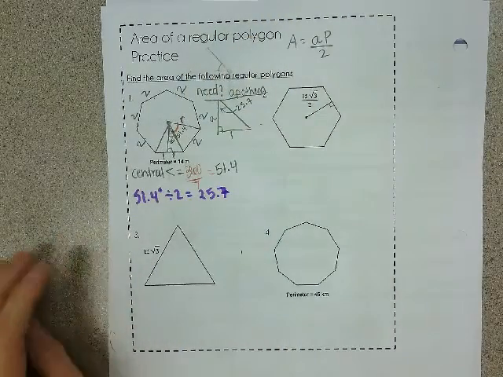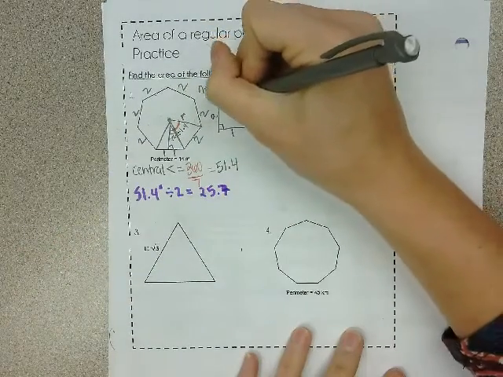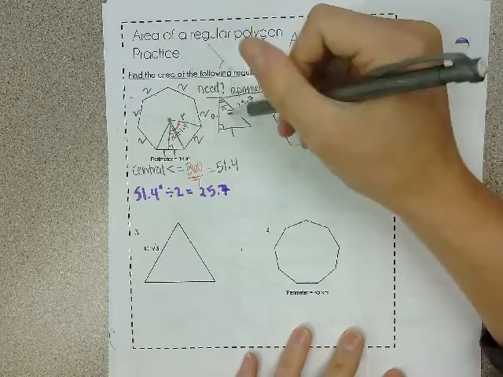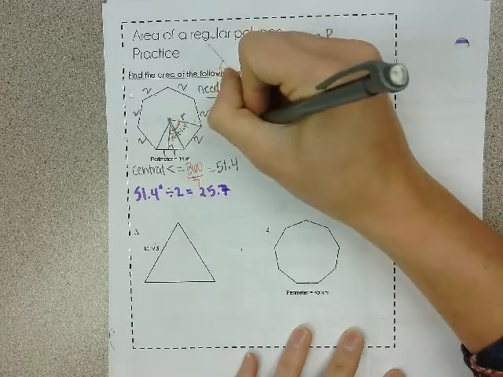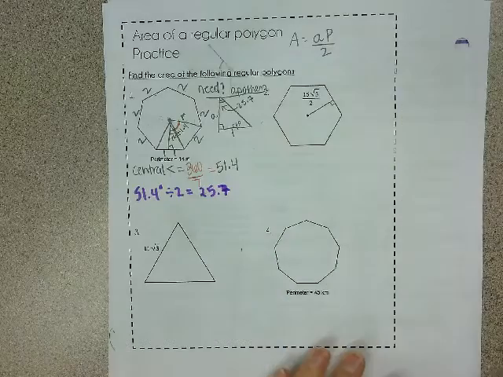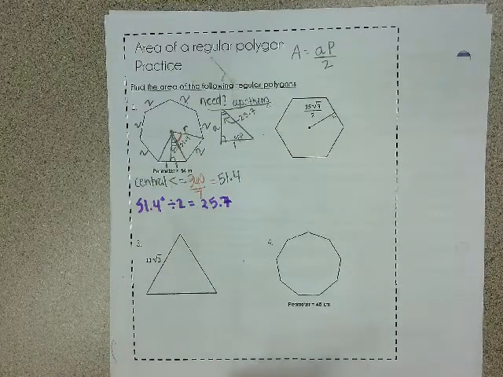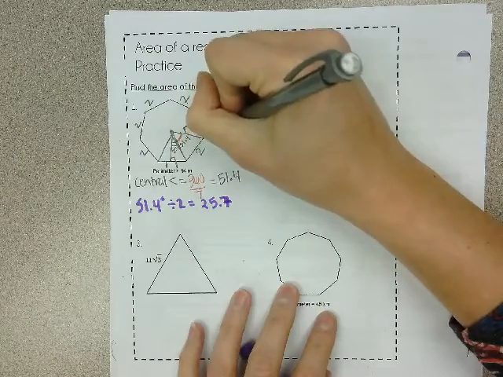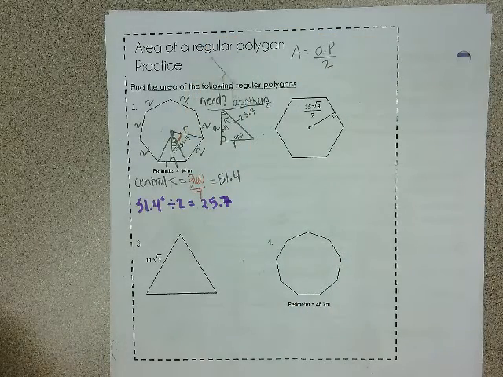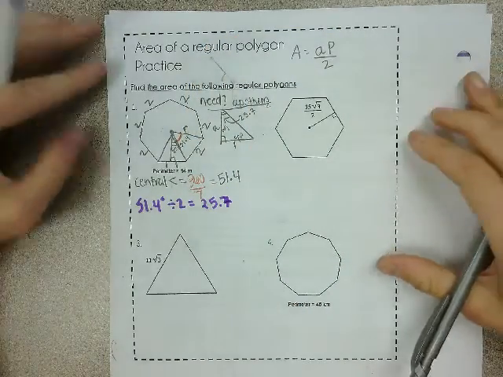So from this angle, I have the opposite. And what side do I want? The adjacent, right. So what uses opposite and adjacent? Tangent. Nice job.